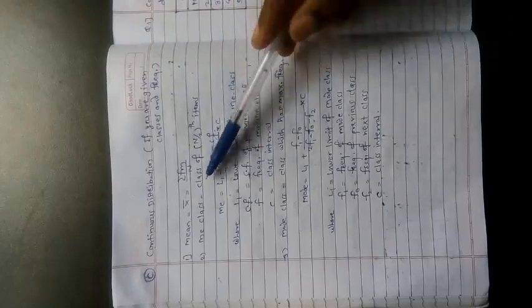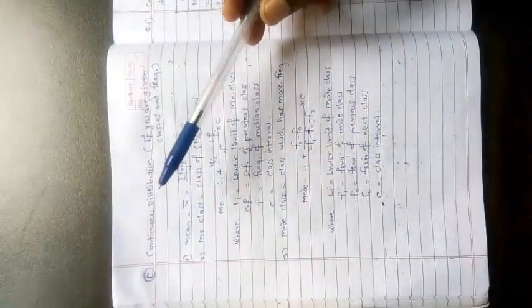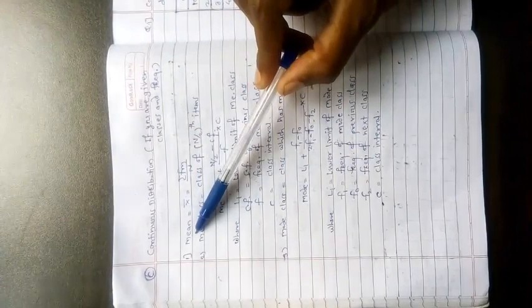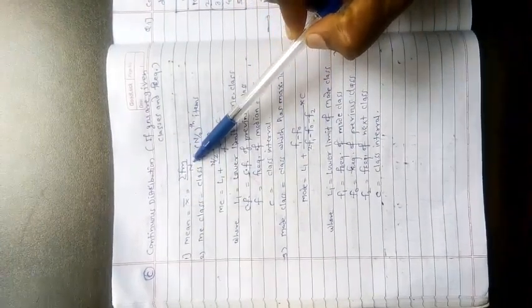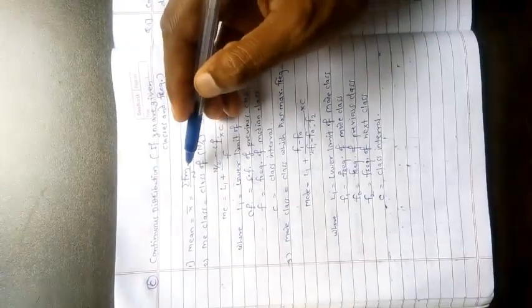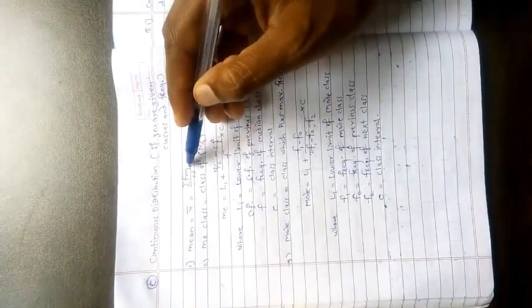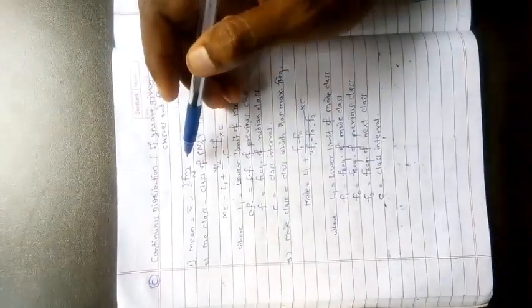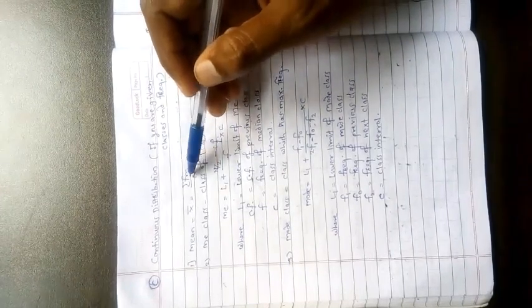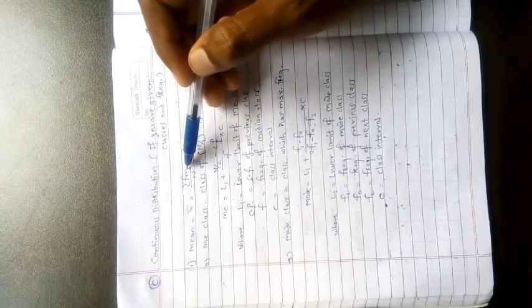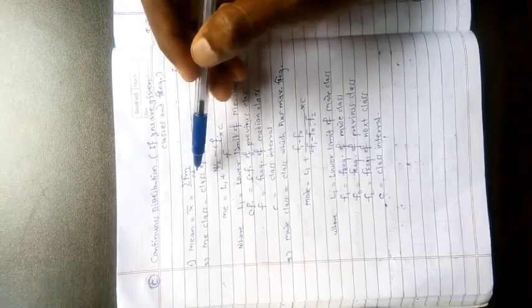In this distribution, that is, if you are given classes and frequencies, there are different formulas for mean, median and mode. The first formula, mean: x bar is equal to summation fm upon n. Here m is nothing but the midpoint of each class. In the calculation I will explain it again. Summation fm is nothing but the summation of the product of frequency and midpoint of each class, upon n.